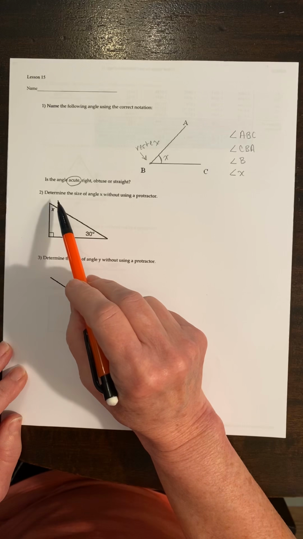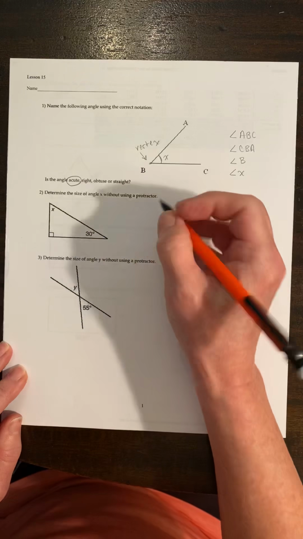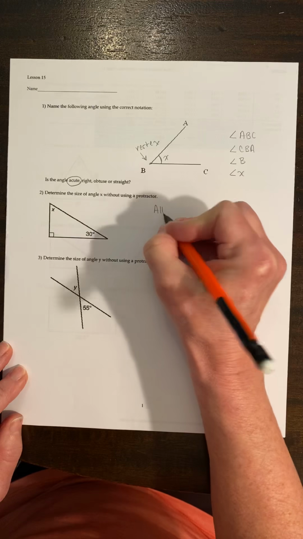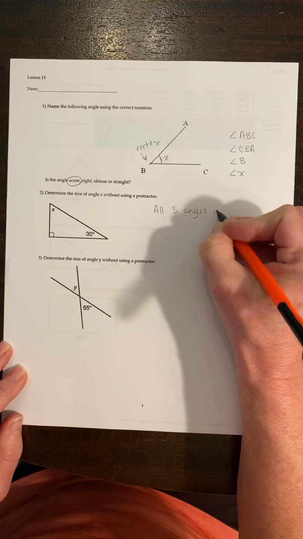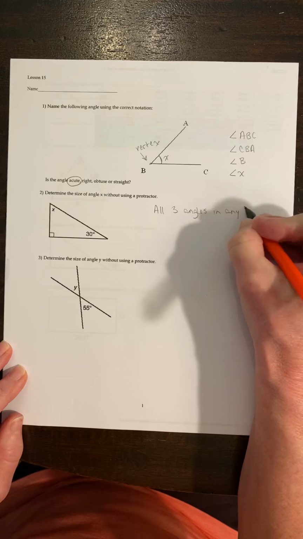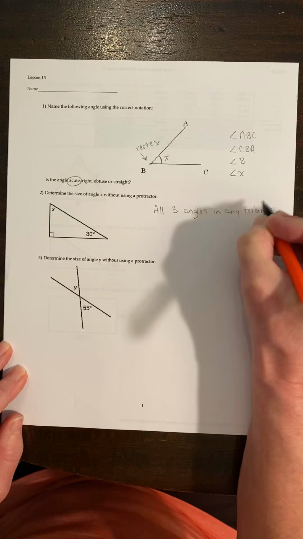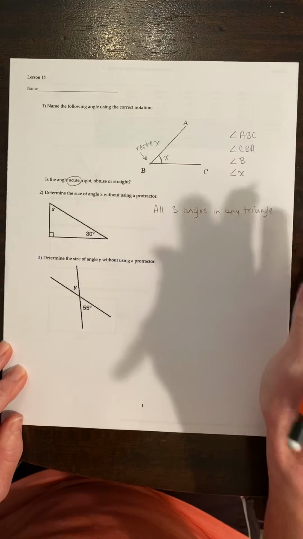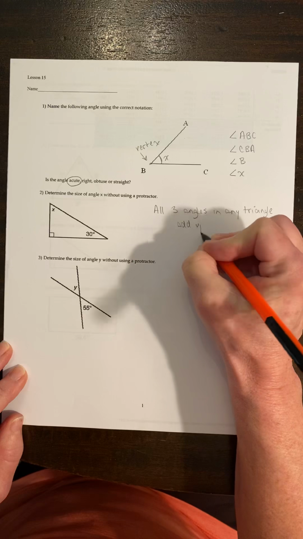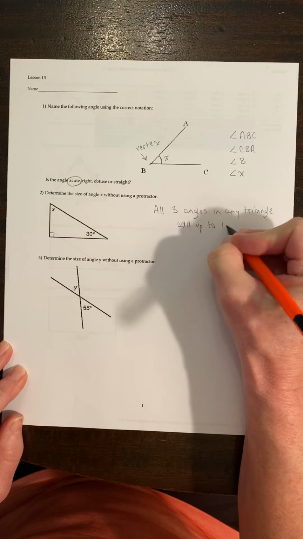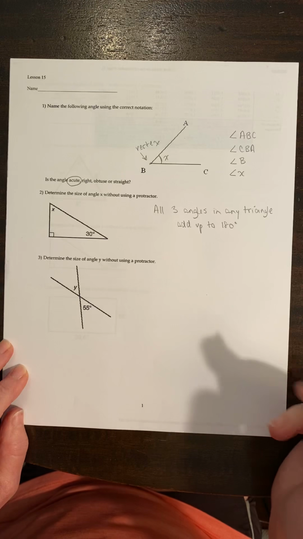Now in the second one, it says find the angle X without a protractor. Well, we need to know a fact. All three angles in any triangle, this one's kind of special, it's called a right triangle, but any triangle add up to 180 degrees. You might even want to put that on your formula cheat sheet.